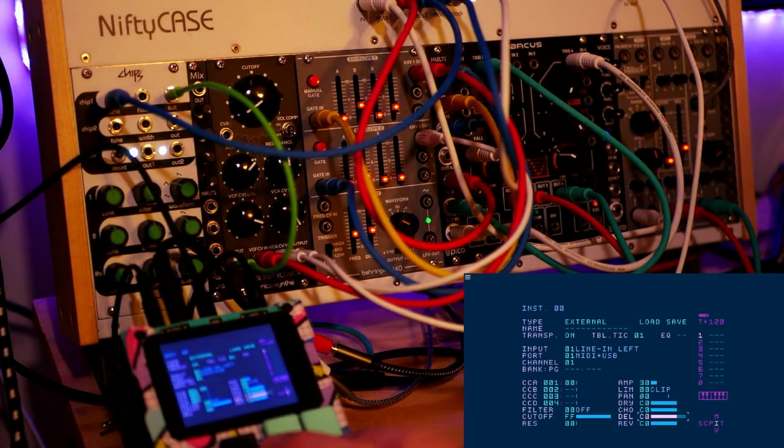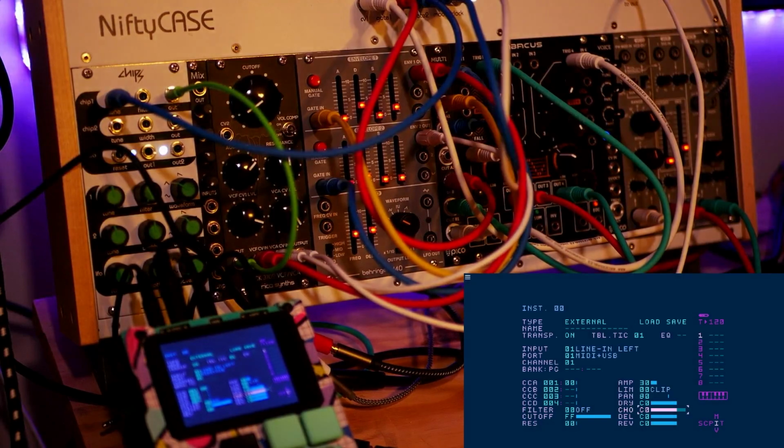Then I'm sending that in, and I've got chorus, some delay, and some reverb from the M8. I turned up the delay send into the reverb just because I like the sound of it a little bit more, and I turned up the reverb decay. This is what it sounds like on its own. There's another thing that's happening that I'll talk about in a second.